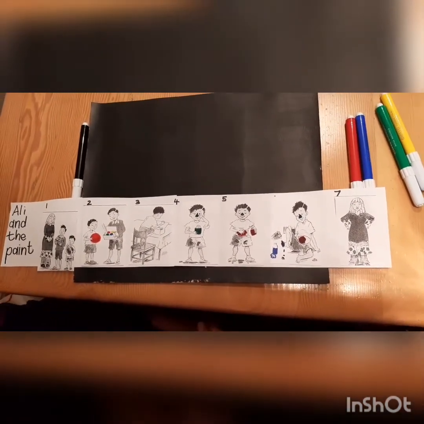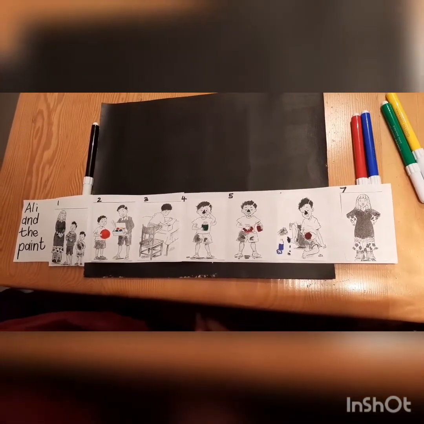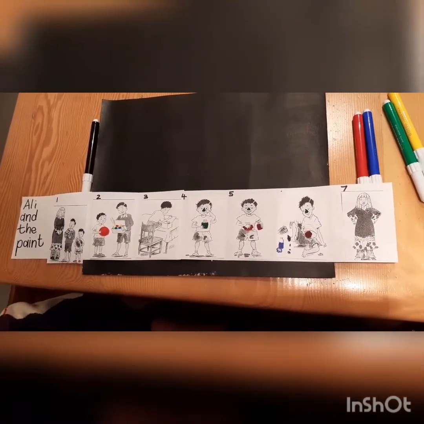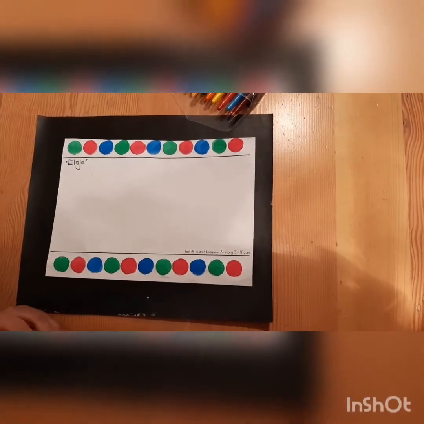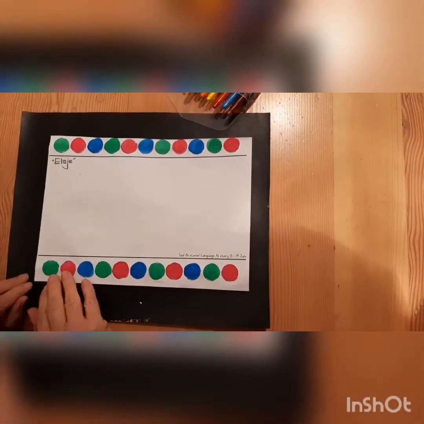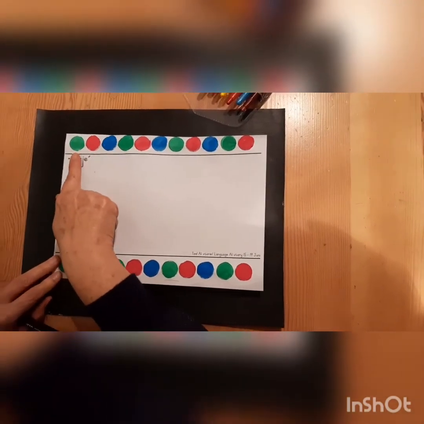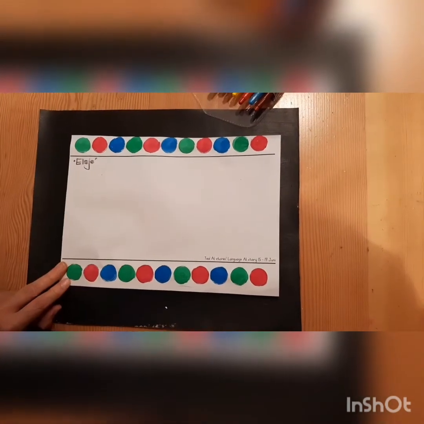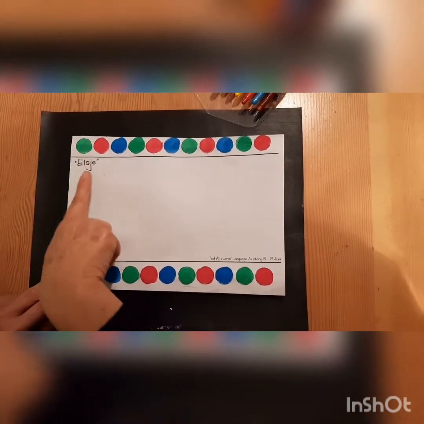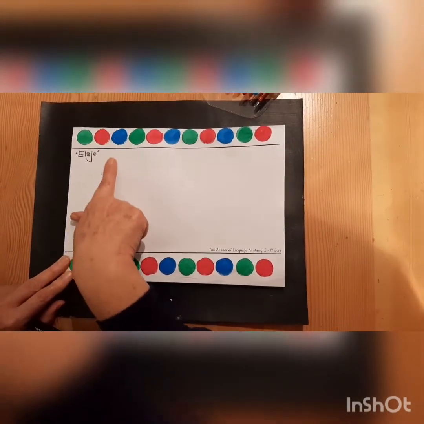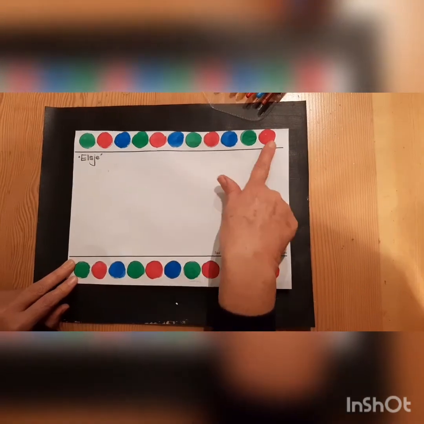Now, we are going to do another job. Remember the paper that you kept from last week? Go and fetch it quickly. Then I'll see you just now. Remember this picture you kept from last week? I hope you completed it. Remember we painted it in the colors of Ali's body, his nose green, his tummy red, his toes blue. And then we completed the pattern like that.